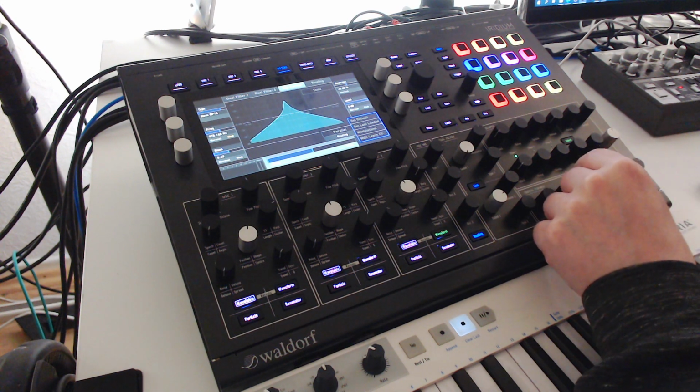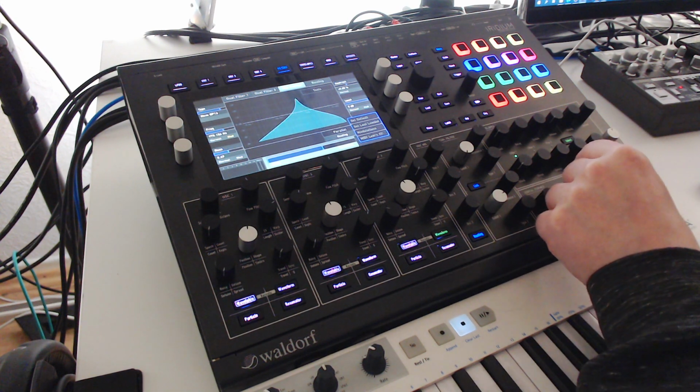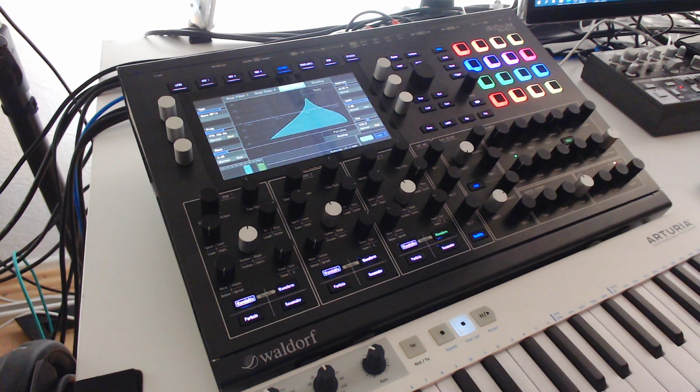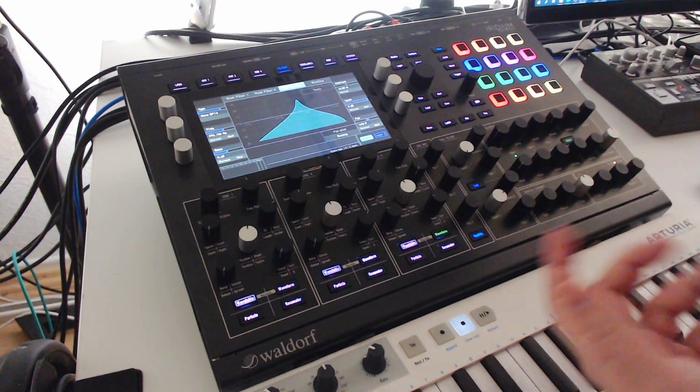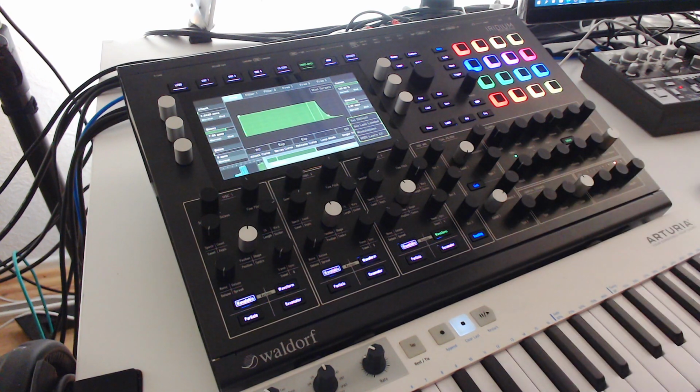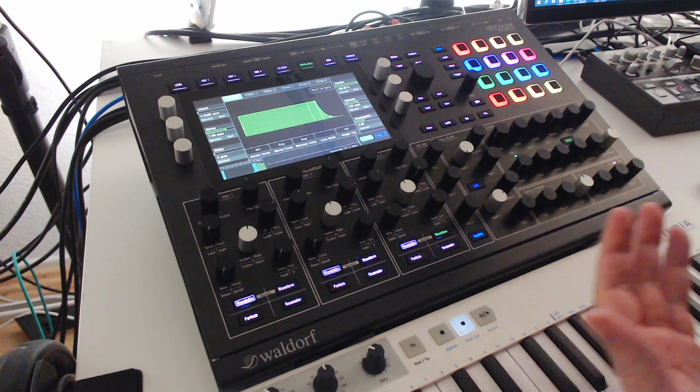Maybe add some more resonance. All right. I would say let's increase a bit the release time of the amp envelope. And now we get a more pronounced effect of our modulation.